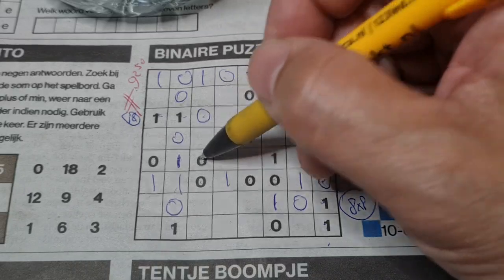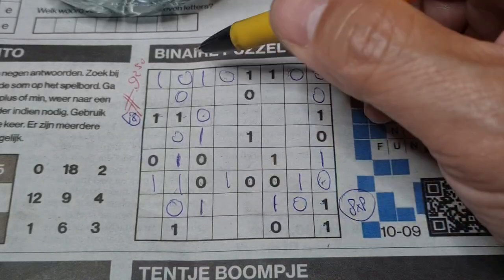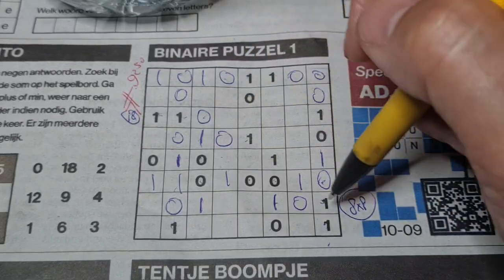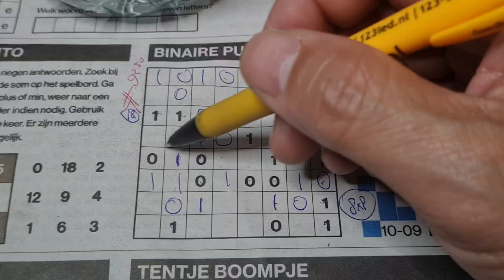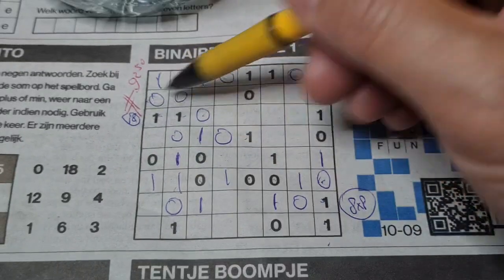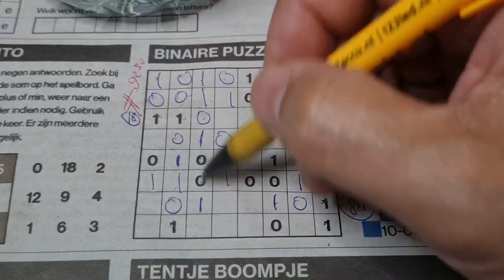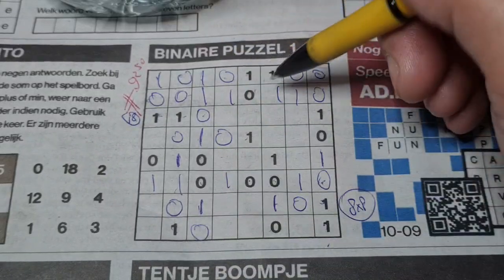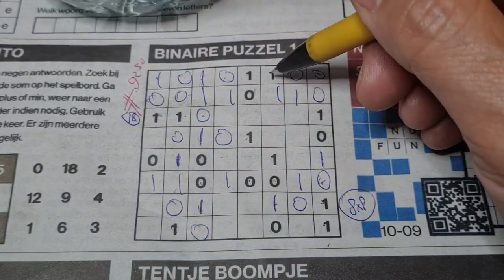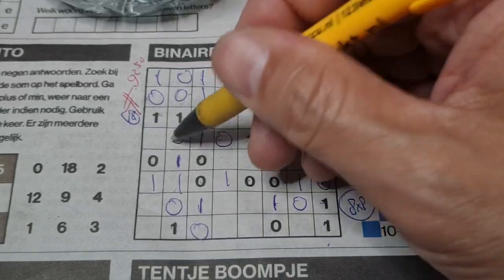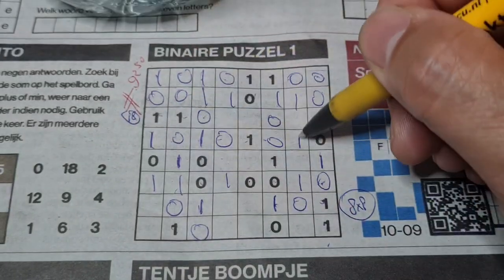Then double O's. Here one, there one. Between the ones comes an O. Let me think. Between the ones comes an O. 4 O's we have here. So that's the ones. 4 ones we have here, so that's our O's. 4 ones we have here, so the rest are O's. 4 O's we have here, so the rest are ones.